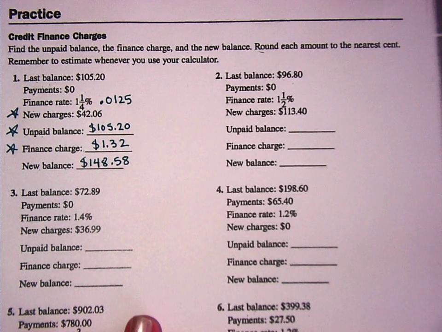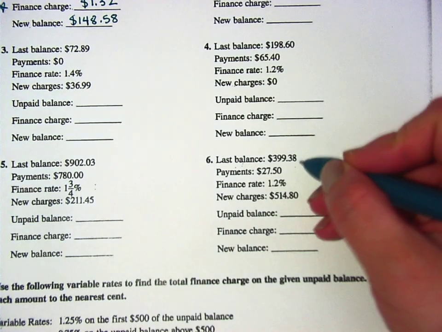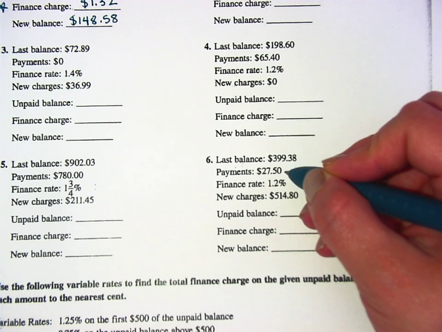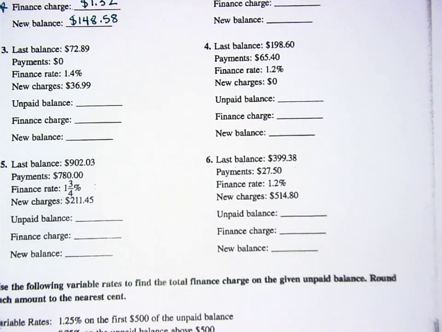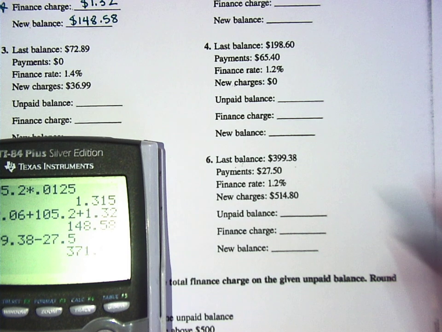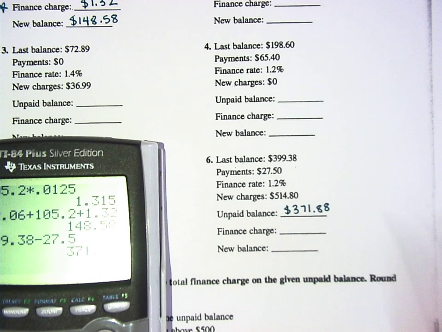All right, we're gonna try again on problem 6, and then I'm gonna leave you alone. Now your last balance, looks like this person owed $399.38. And then they paid $27.50 of it off. So how do I find my unpaid balance? You minus the 399.38 by 27. All right, so I'm gonna take 399.38. Everybody needs to do this in their calculator, no exceptions. You take your last balance and then subtract that payment you made, $27.50. And so now your unpaid balance is $371.88. That was how much it was from last month.